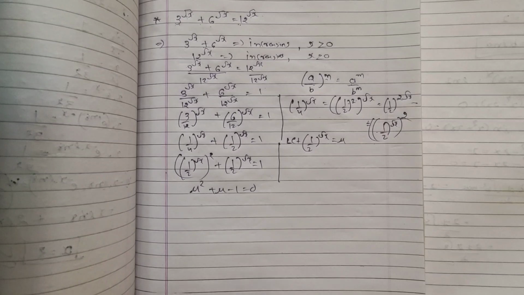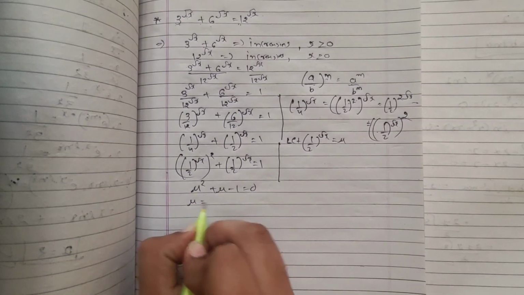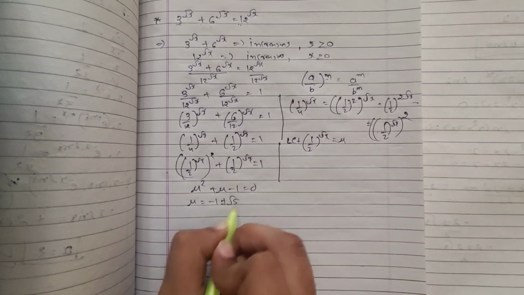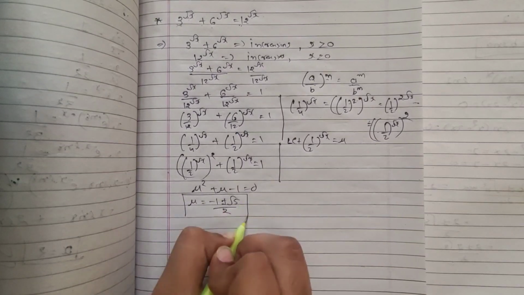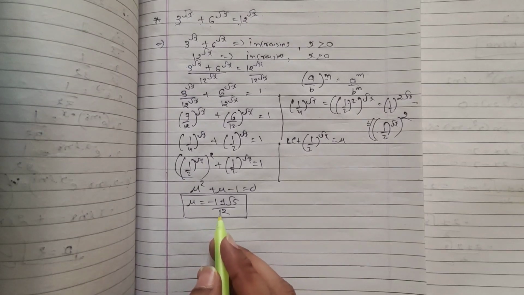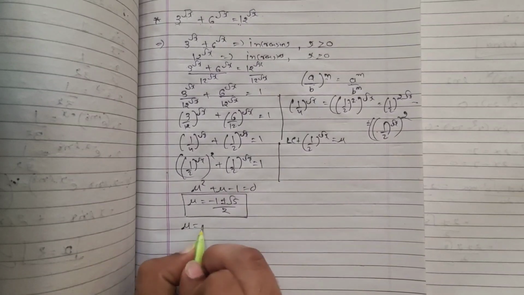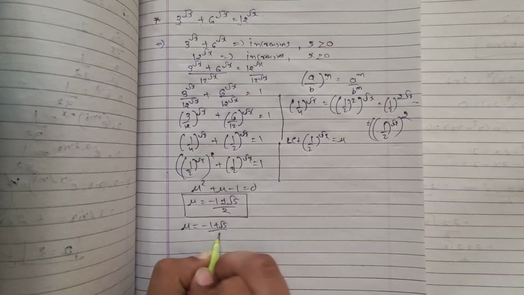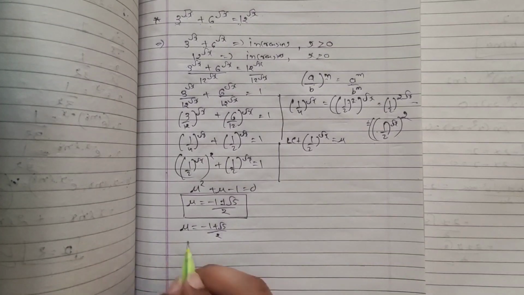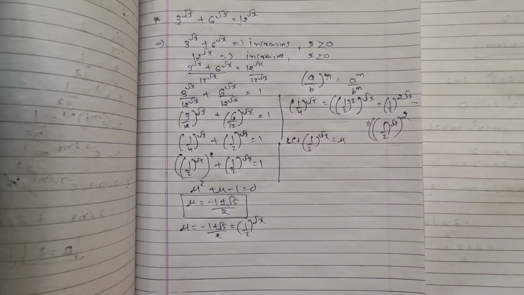So now I will solve this equation, and the solution of this equation I am sure all of you know: minus 1 plus or minus root 5 divided by 2, right? So obviously I will take one solution at a time, because I want to find out the value of x, not u. So first of all, I will take u equal to minus 1 plus root 5 divided by 2, which instead of u I can write as 1 by 2 raised to root x, right?